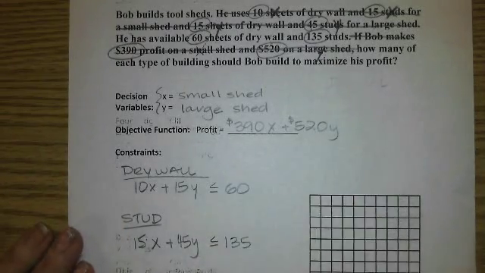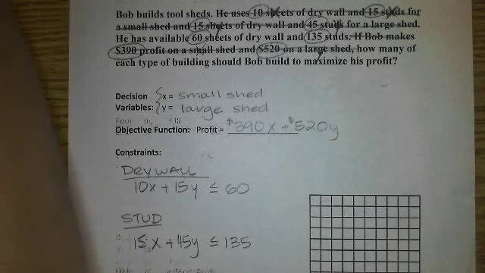Okay? So now we've come up with all of our equations, and we're able to get to the point where I can actually start graphing them.